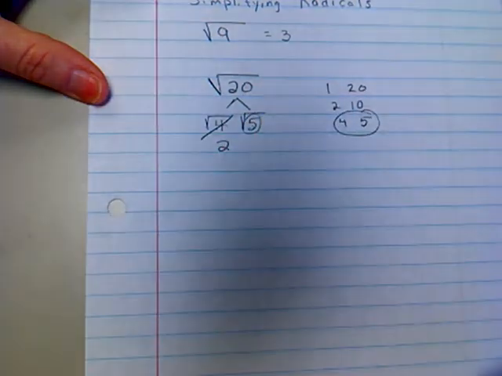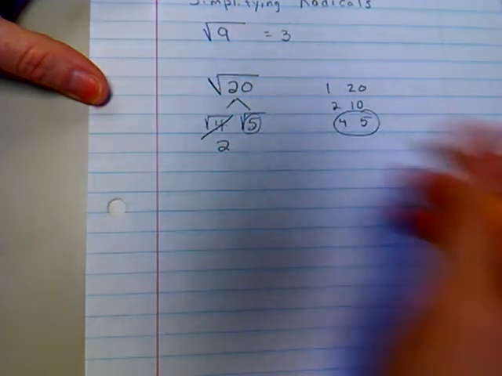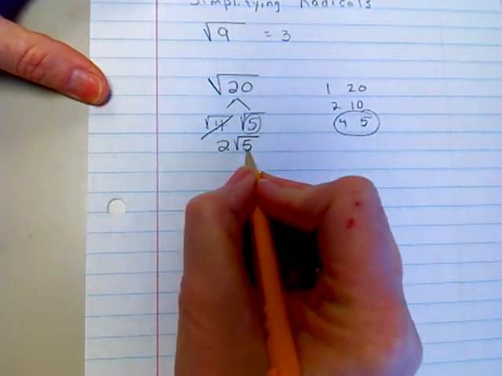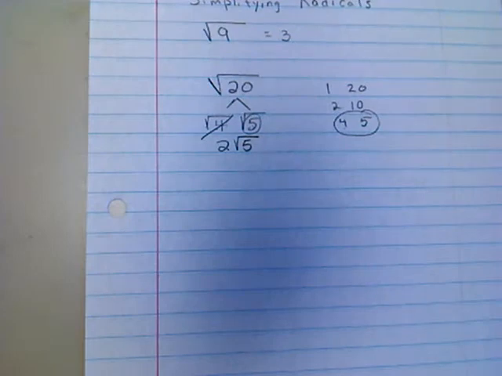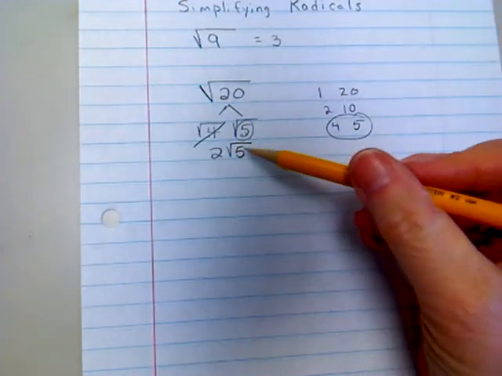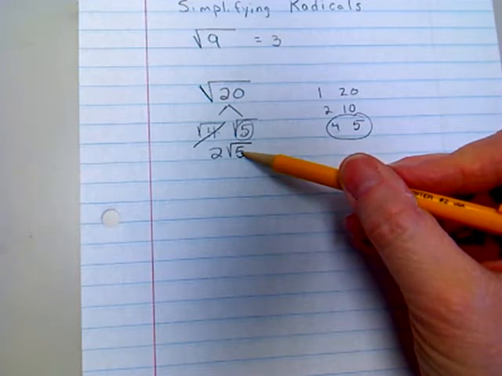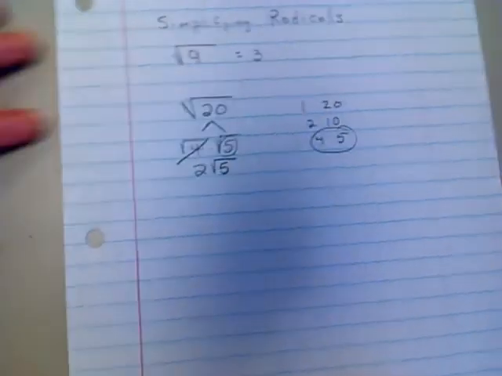5 is prime, so it's going to stay under the radical just as it's written. So it's going to give me the answer 2 square root 5. And we're going to keep doing this in our problems until we can't do it anymore, until the number under the radical is prime, or until its factors are both prime. And I'll show you an example of that in just a second.